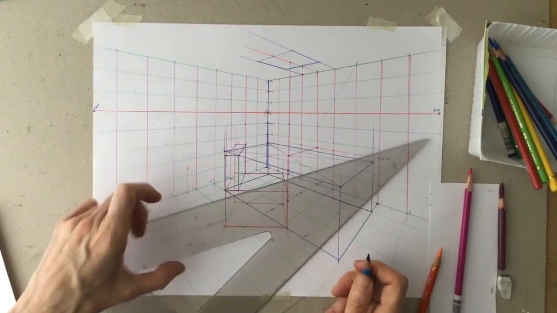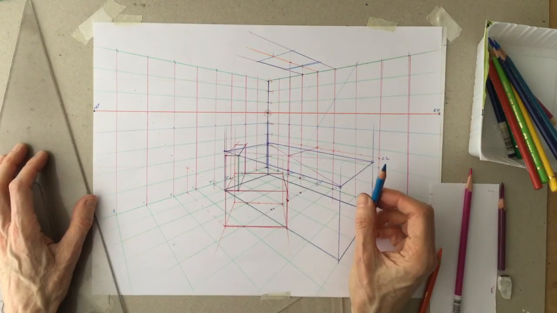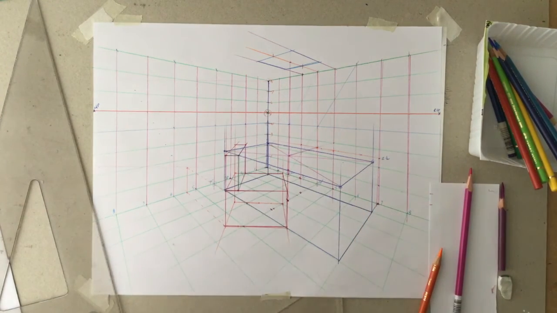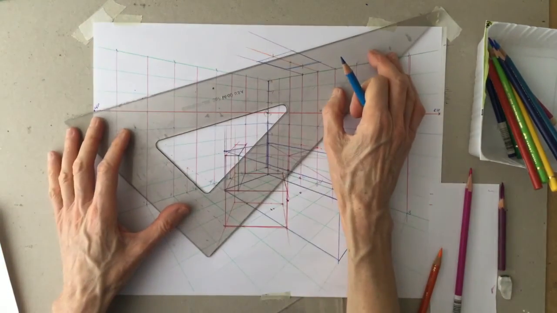Did that make sense for everybody? Yep. Oh, yay! That's good. Okay, excellent. Did you use the left vanishing point for the lines on the ceiling? Yes. The light? Okay. Yeah.